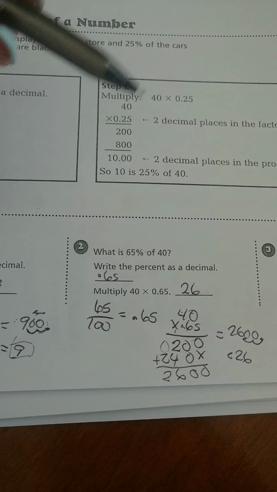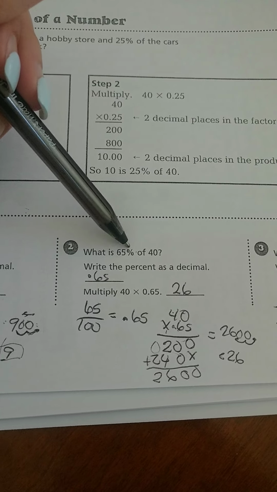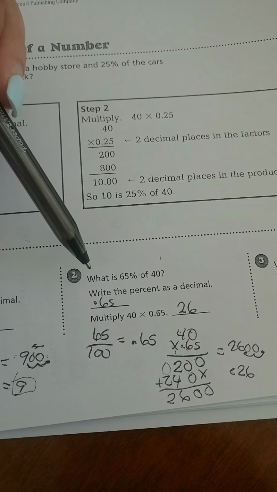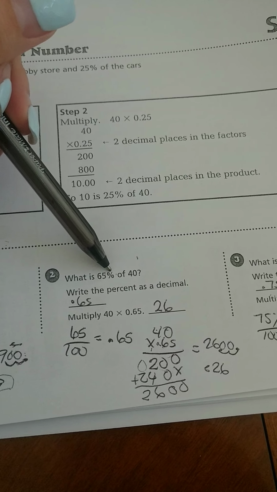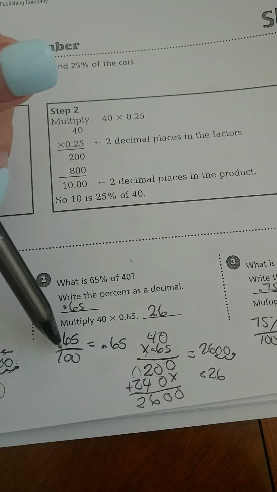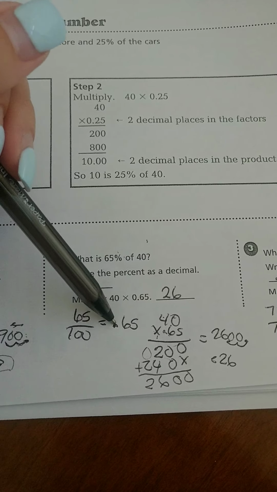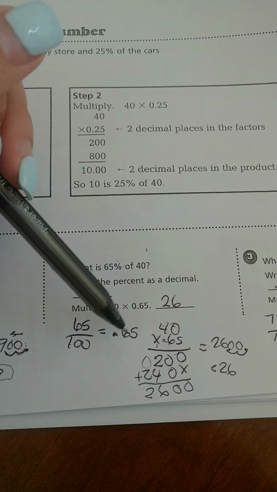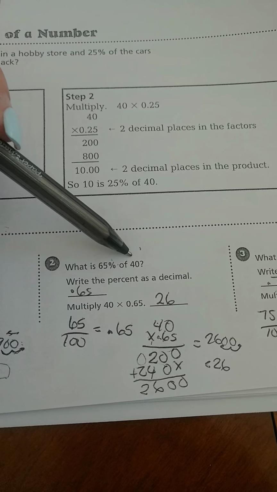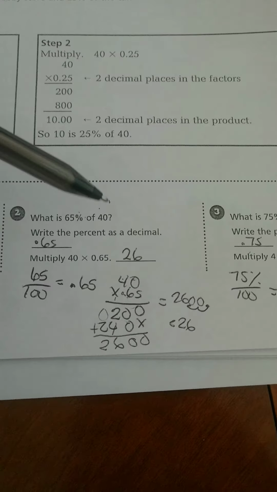If we look at number 2, it says, what is 65% of 40? Again, write the percent as a decimal. Percent is out of 100, so I have 65 over 100. Like the previous lesson, when we do it, we get 65 hundredths. So I'm going to take this and multiply it by my whole number of 40.